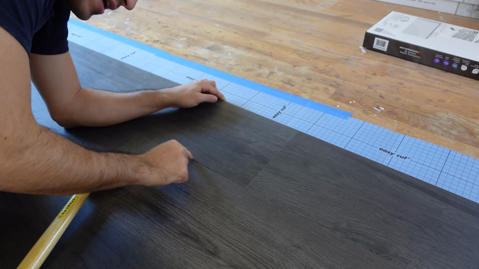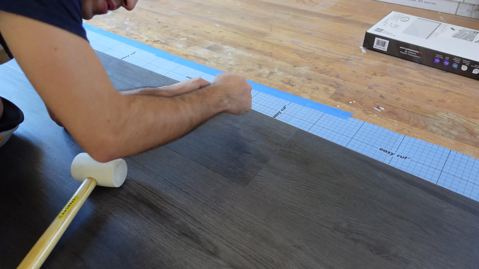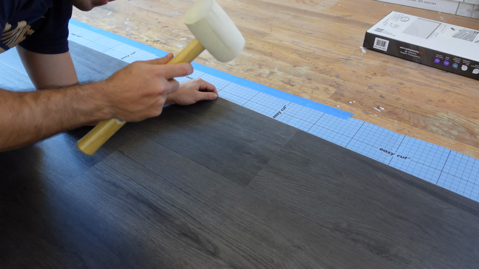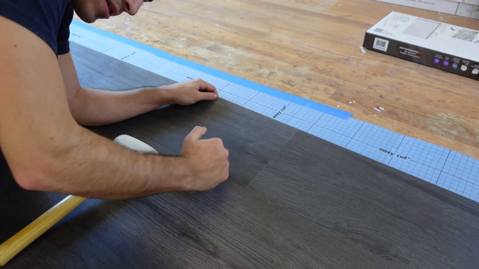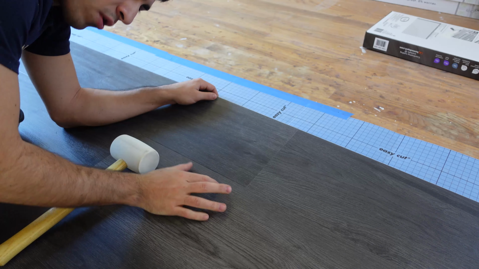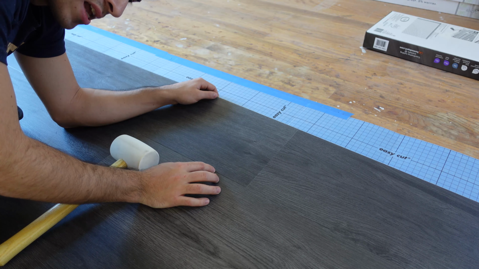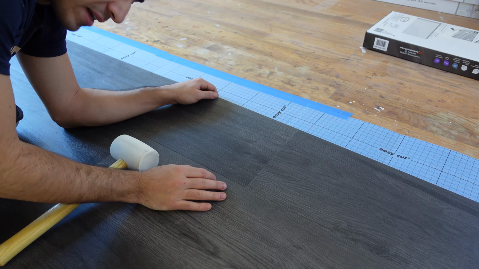All I'm trying to do is give pressure like this, because this is how it gets pushed more towards this longer side, and then tap it in with the mallet so it moves more together. It's not a big gap. It probably would be fine in most cases, but I just feel like this tightens everything up and makes it better.